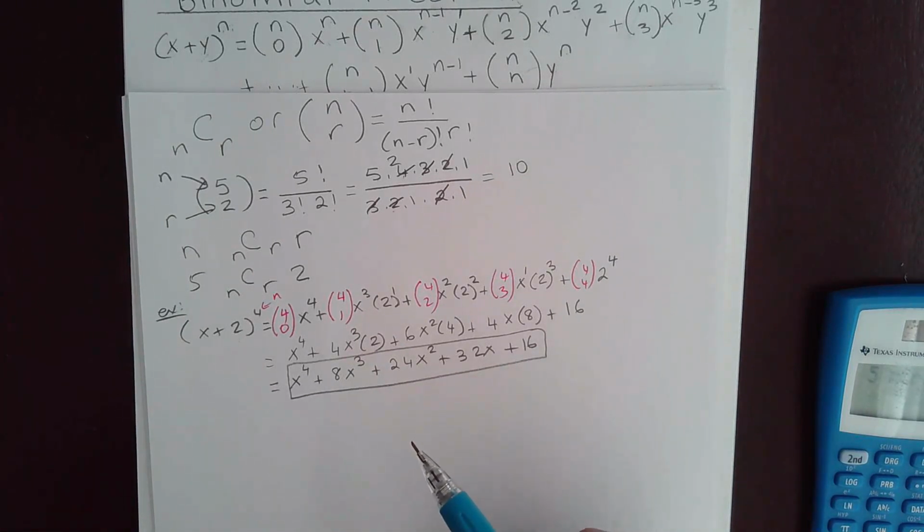Now, we could have also done this using Pascal's triangle, and I can explain that if you like in another video. Just let me know in the comments below if you'd like me to go over this.